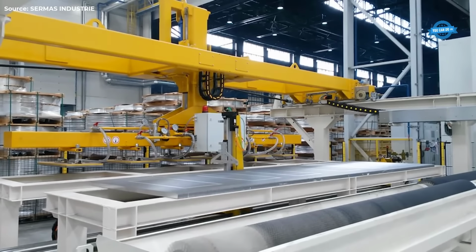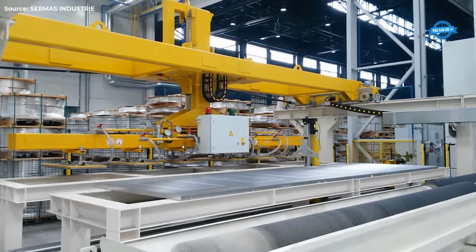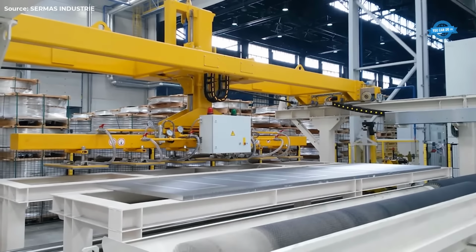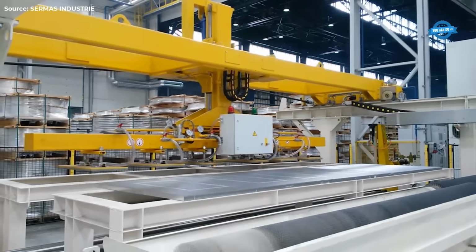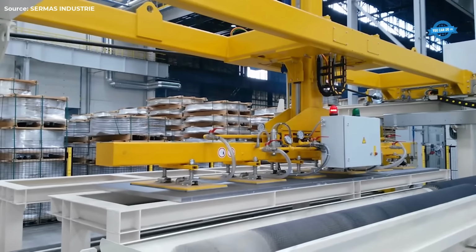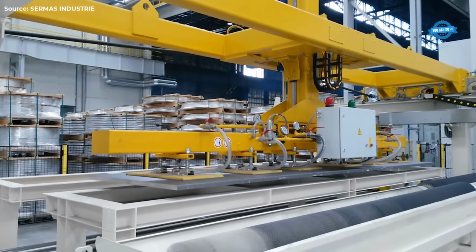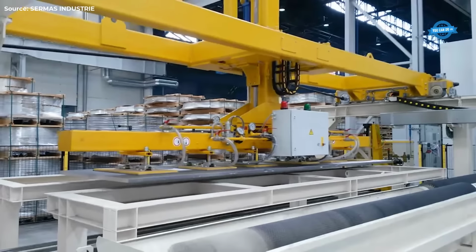SERMAS Industry is a global leader in the sawing of large dimensions materials for the aluminium and non-ferrous industries. They design, manufacture and start up complete sawing plants for aluminium and non-ferrous materials. They also design and produce equipment to process anodes and cathodes, sealing bench, matting station and specific handling solutions.